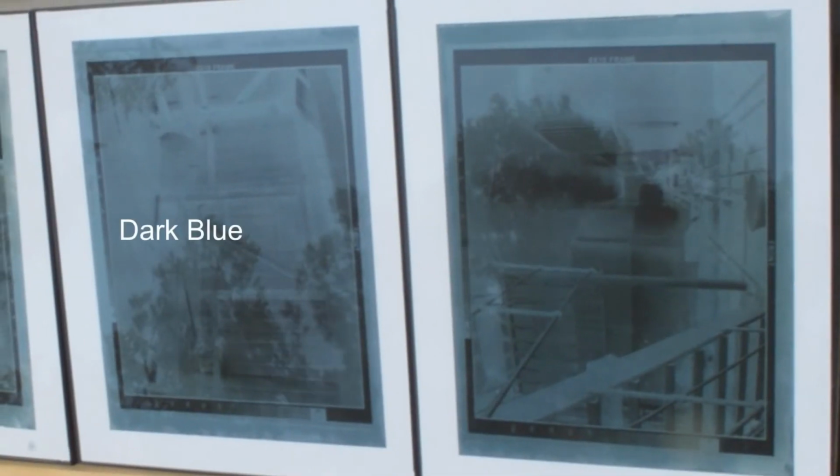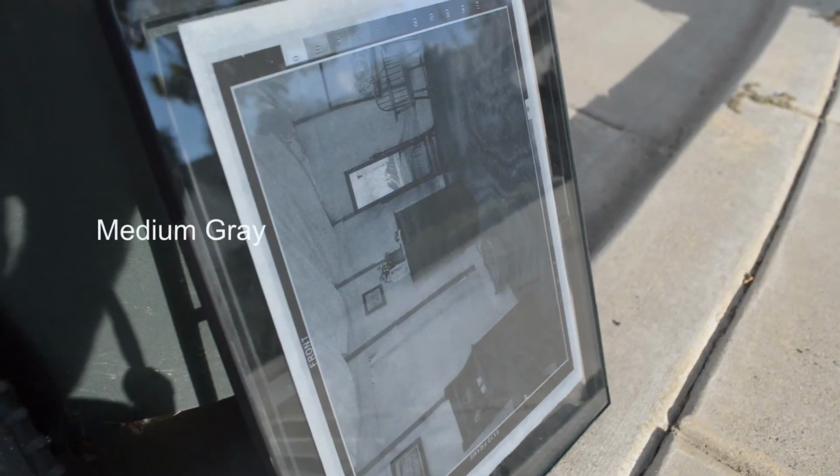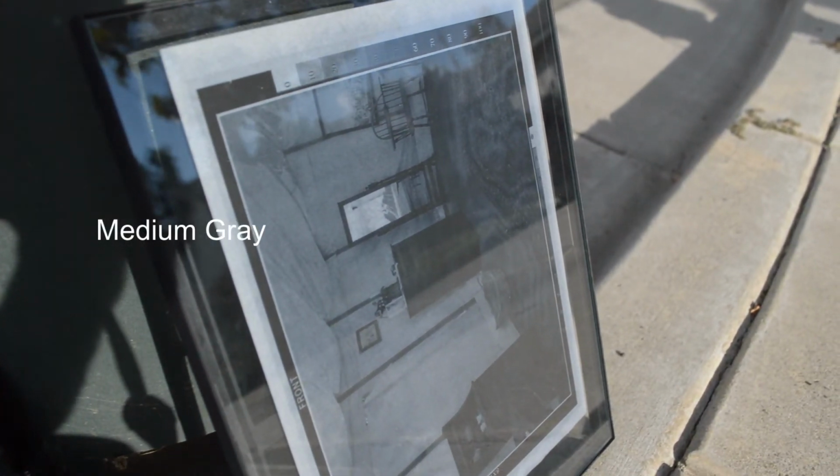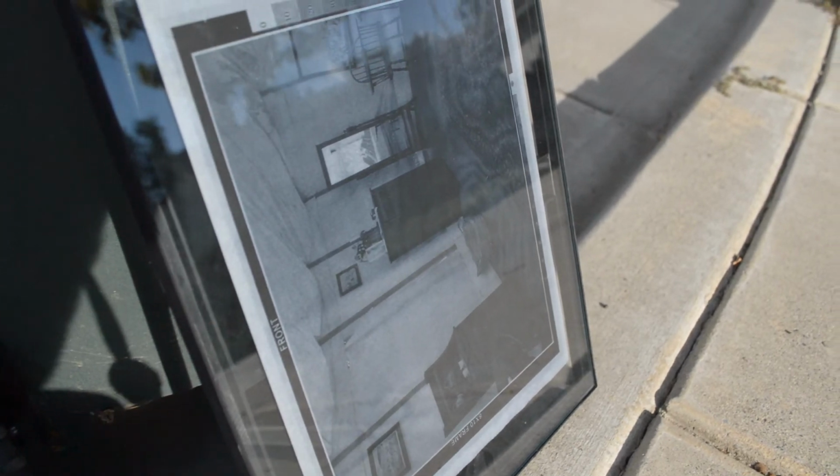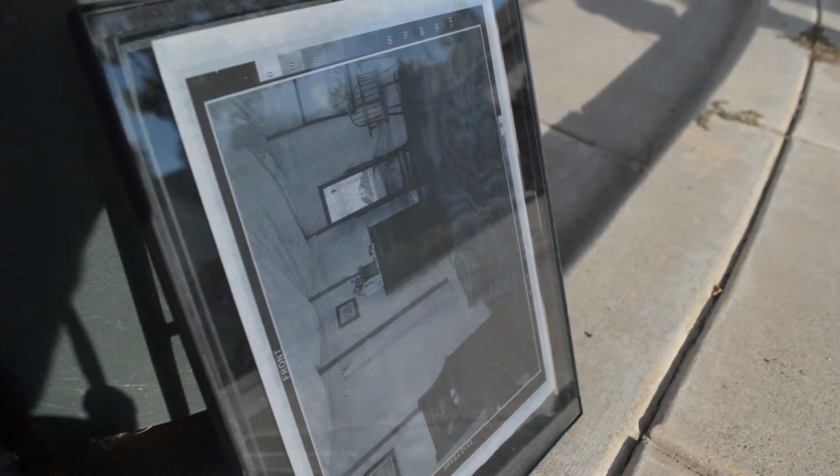Now I want to take a minute and talk about exposure. Now the first thing you're going to see when you put the cyanotype print out in the sun is you're going to see it turn a dark blue color. And then after that it'll start phasing light green and then light blue, light green and light blue over and over again until it works its way to about a medium gray color. Now at that point the shadows are fully exposed and the chemical is completely exhausted.